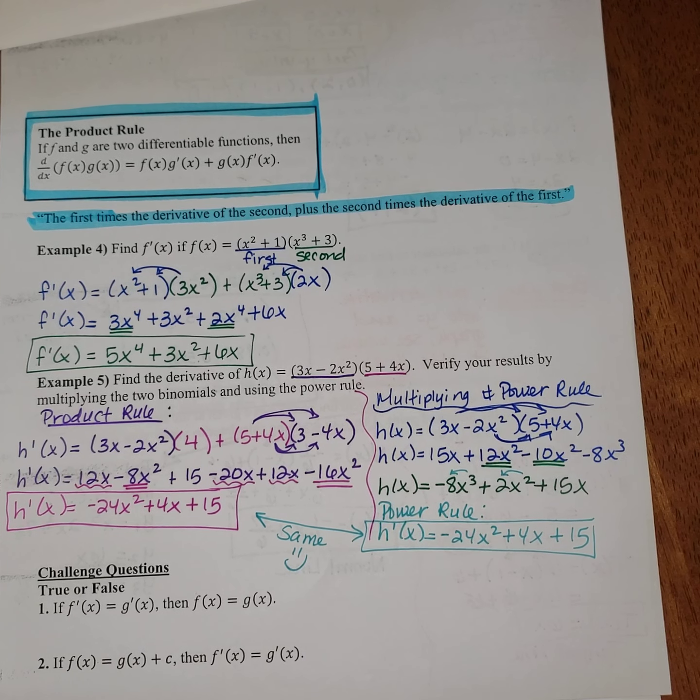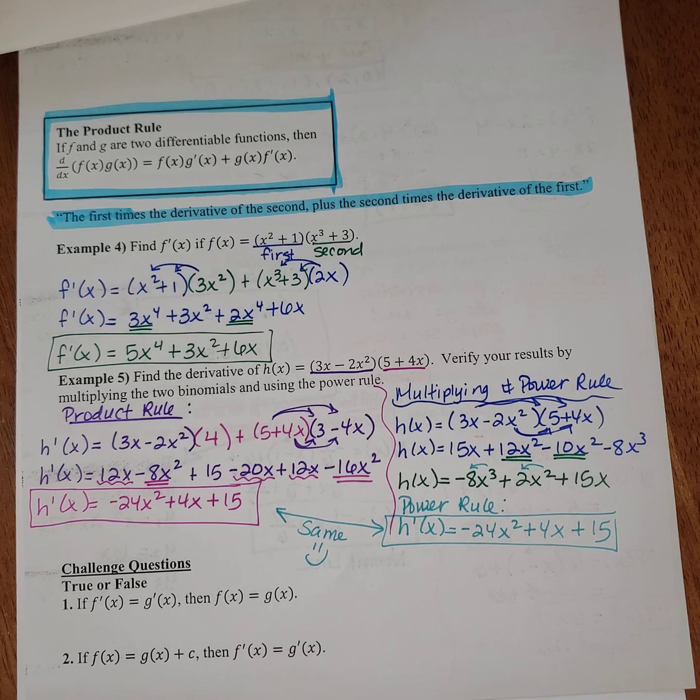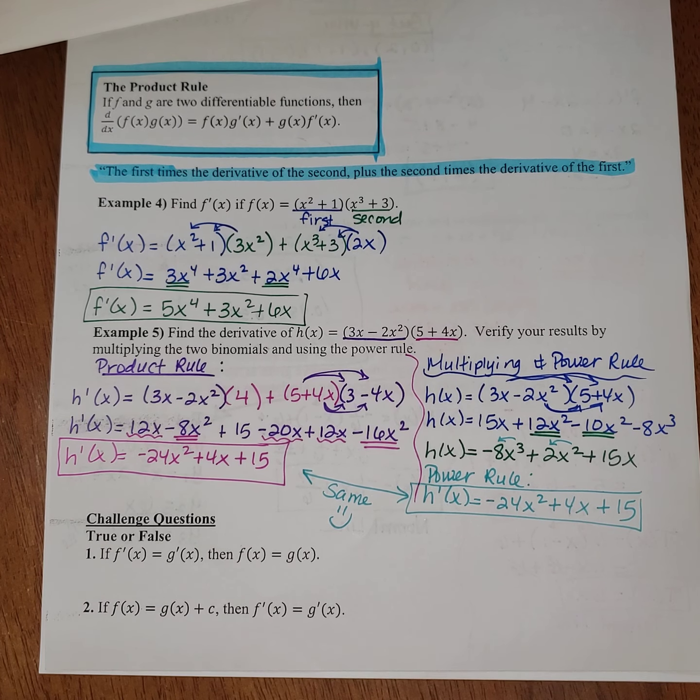I would probably still use the product rule because it's just quicker. But if you don't think about using that, you can use the power rule and it's going to work all the same. So how about that? That'll be nice, huh? Having options, always a good thing.